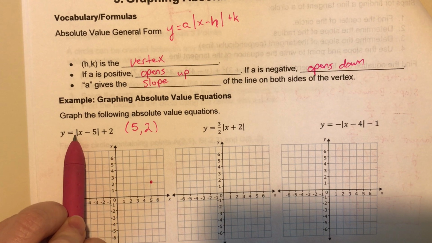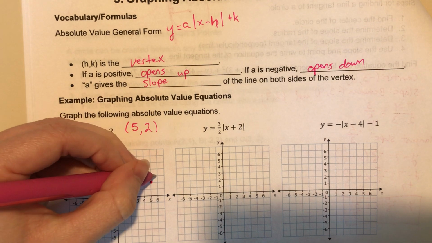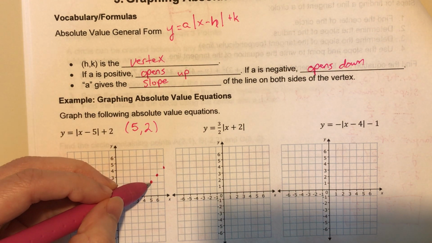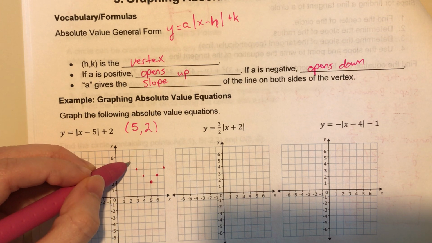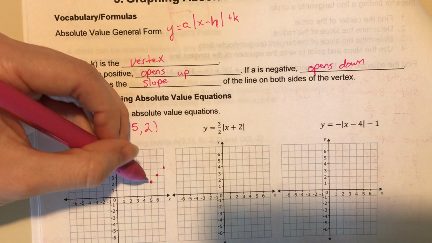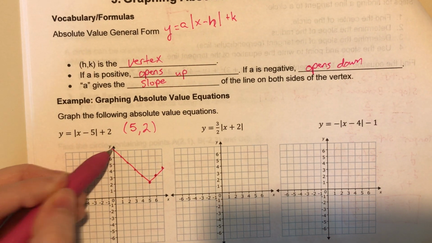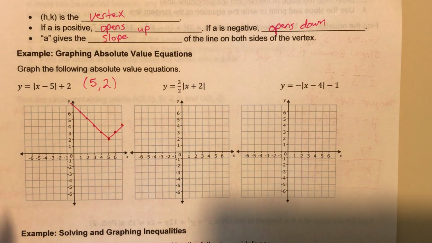We look to see if it's open up or down. And this A value on the outside is 1. So we know that it's positive, which means it opens upward. And the A value being 1 means there's a slope of 1. So if we start at this dot, we're going to go up 1 over 1 to the right like we would normally do. But since this is the vertex, we're also going to go up 1, left 1, up 1, left 1, and keep going like that. And then we can connect our line, and you see the V shape that's formed by the absolute value. All right? Really, really simple stuff here.